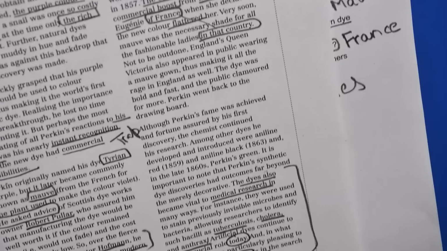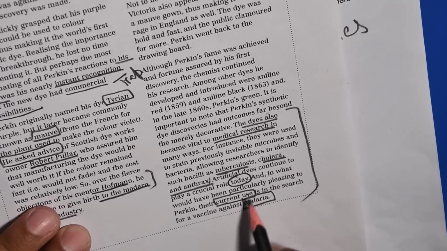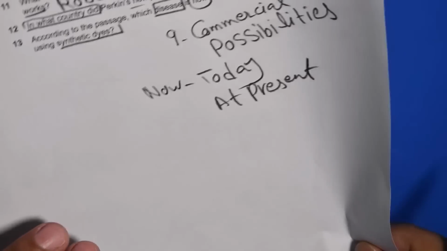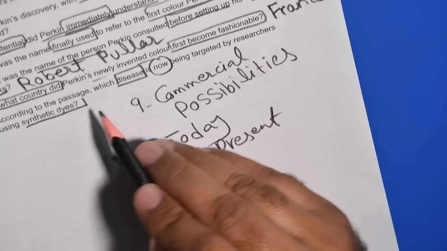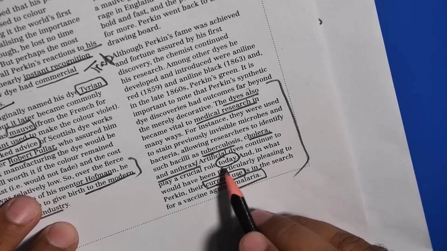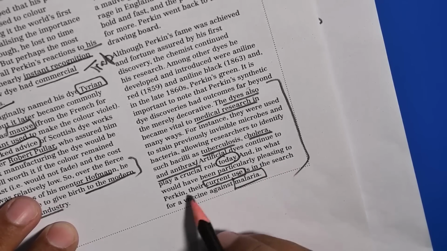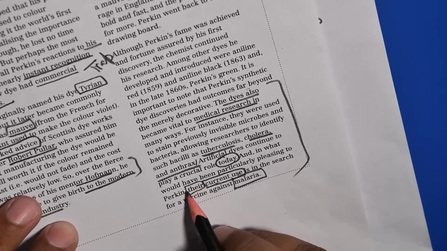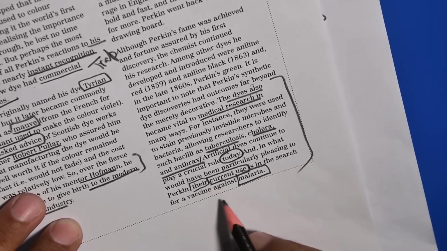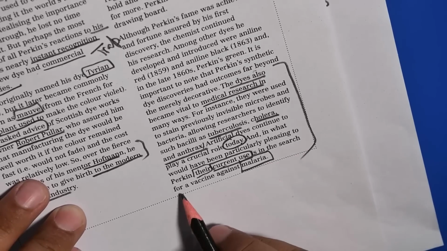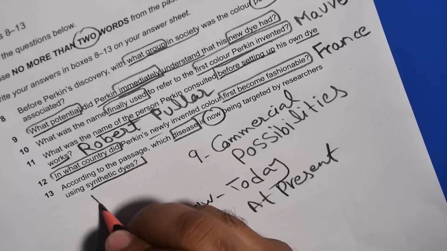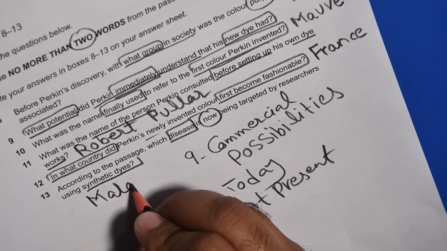Vaccine against malaria. So, according to the passage, which disease is now being targeted by the researchers using synthetic dyes? Current use, and today means now. And they say, and in what would have been particularly pleasing to Perkin, their current use. There means actually his synthetic dyes. Current use is in the search for a vaccine against malaria. So malaria will be the answer. M-A-L-A-R-I-A. Is it that? Yeah.